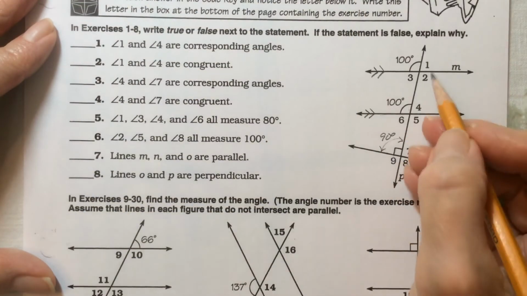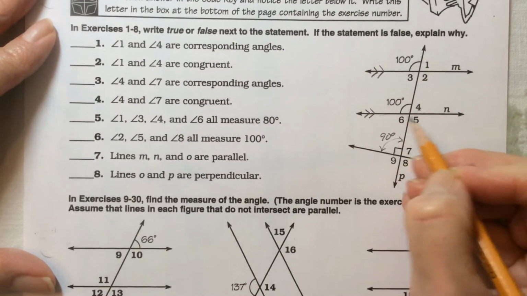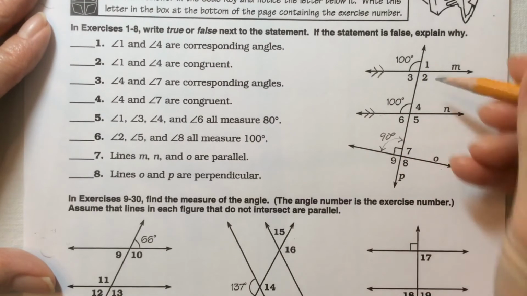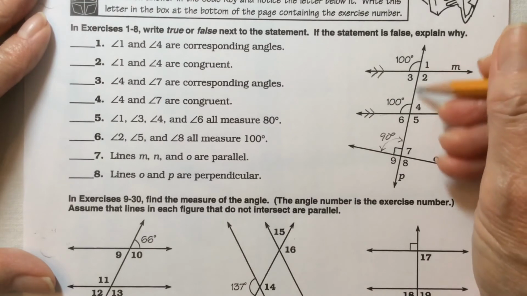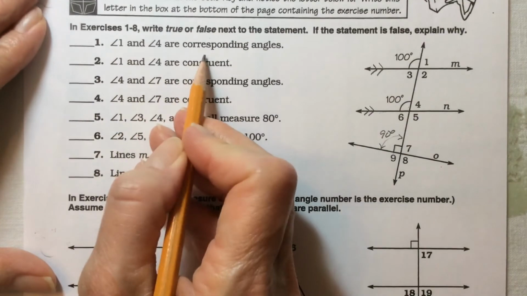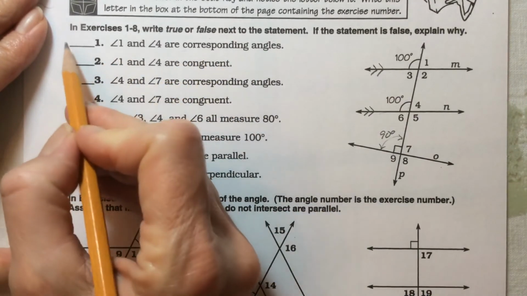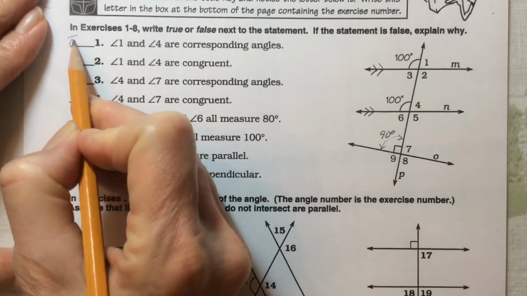So if we look at these, yes, they are on the upper part of this line and on the upper part of this line, and they are both on the same side of this transversal. So that follows the definition of corresponding angles. So we can say that this is true.